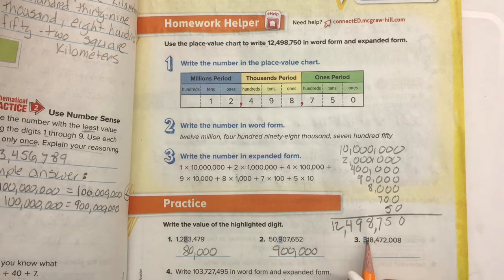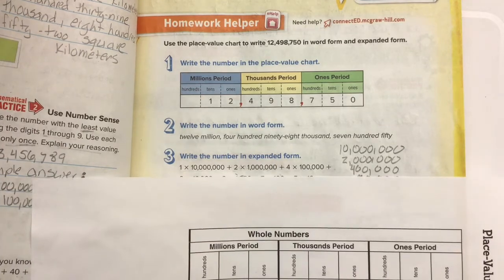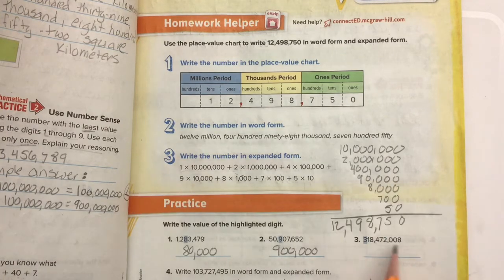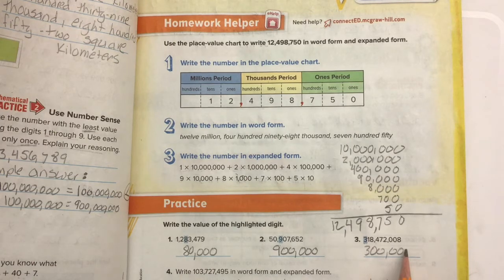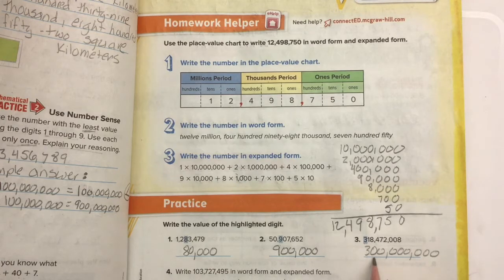All right, number 3 in this spot. Ooh, that's in a great big number. It's clear over here. We have 3 here, and then 3 here. It's in the 100 millions. So that's 300 million. Remember, if we want to know the value of that place, we're going to erase all of the numbers and add zeros and put 300 million. Hundreds, thousands, millions. Good job, friends.